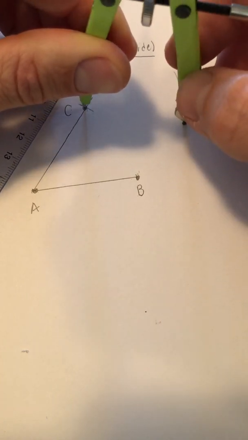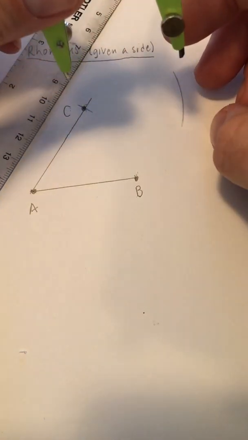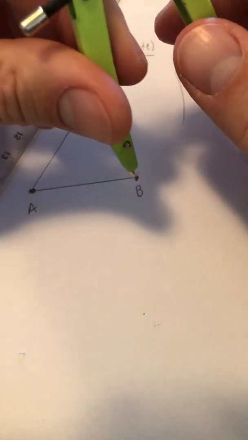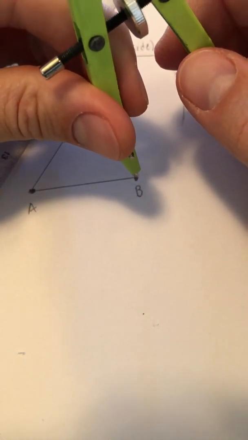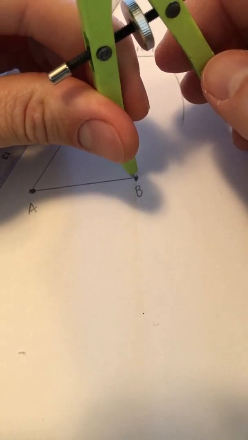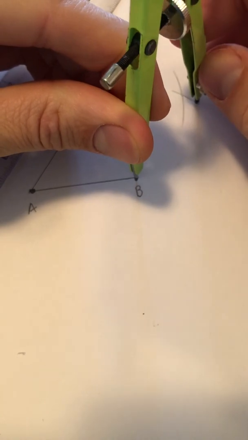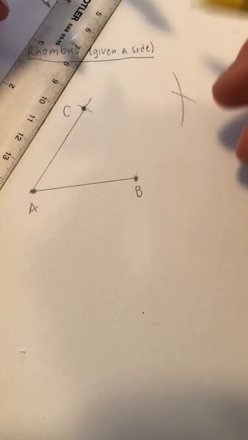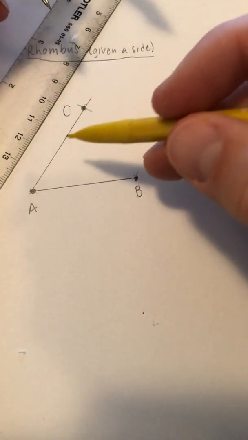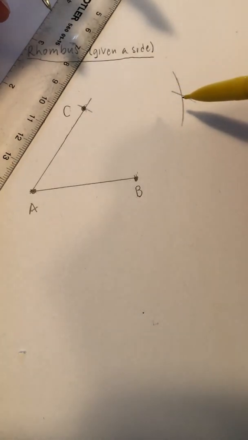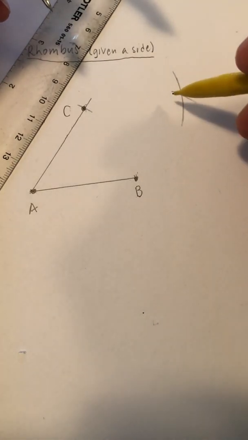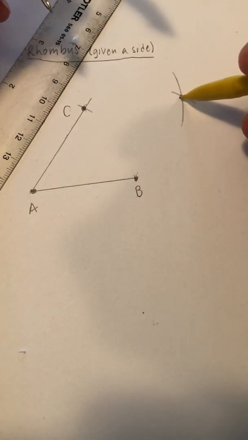So this is the same distance from C as it is from A to C. And then I'm going to put my compass point right here on B, and I can mark the intersection between these two. That means that is the point that is the same distance from C out here and B out here. And this point right here is going to be D.